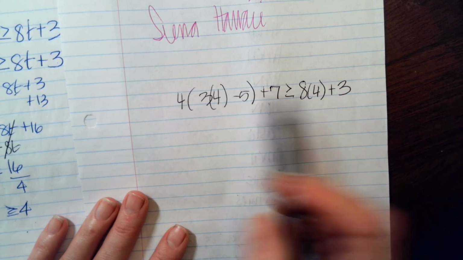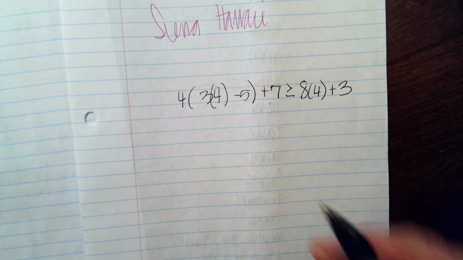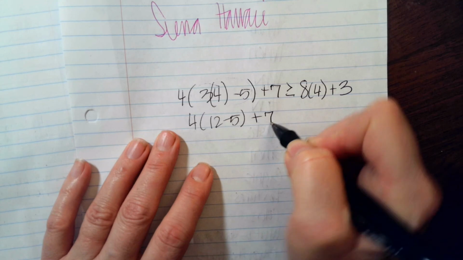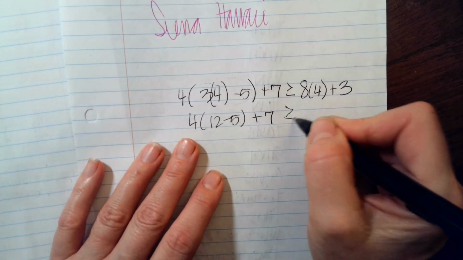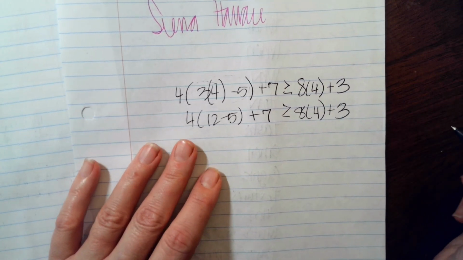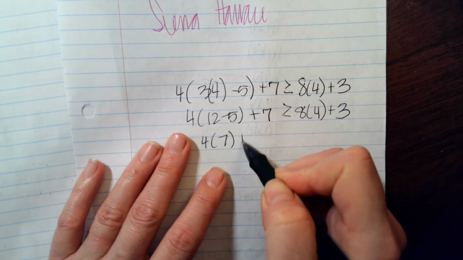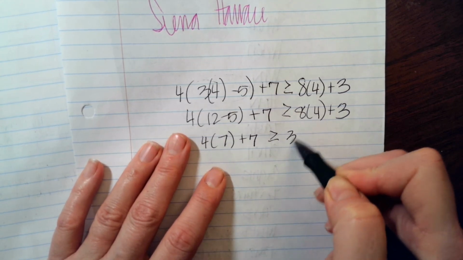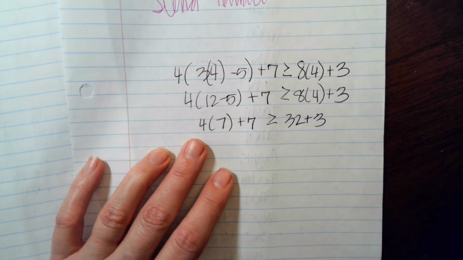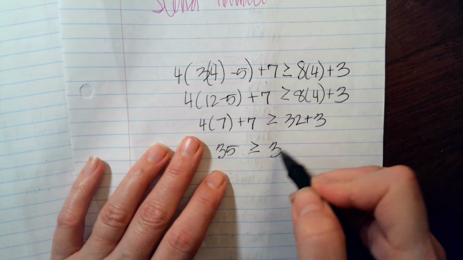And so I'm going to work within the parentheses because PEMDAS tells me that's what I have to do first. So I'm going to do 4 times 12 minus 5 plus 7 is greater than or equal to 8 times 4 plus 3. So we have 4 times 7 plus 7, 32 plus 3. We're just doing one step at a time. 28 plus 7 is 35, is more than or equal to 35.